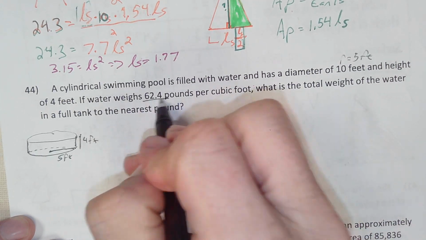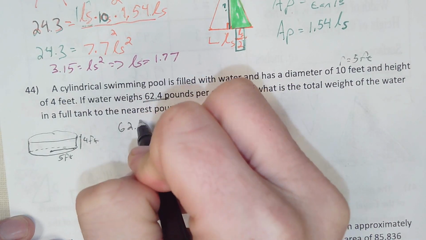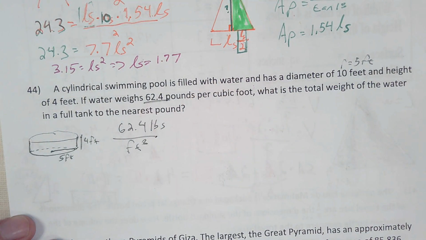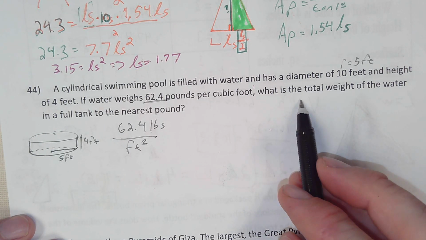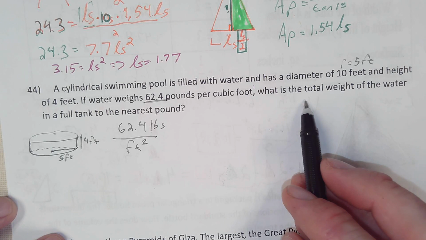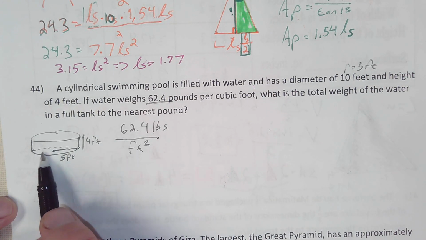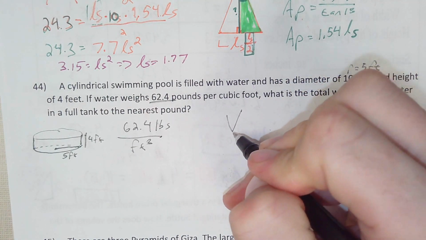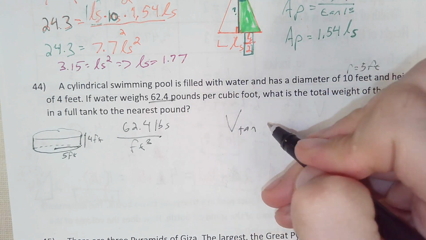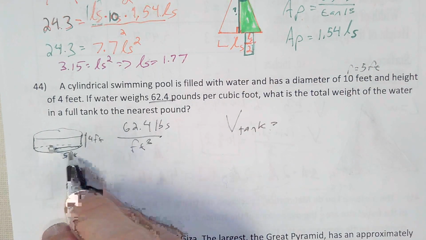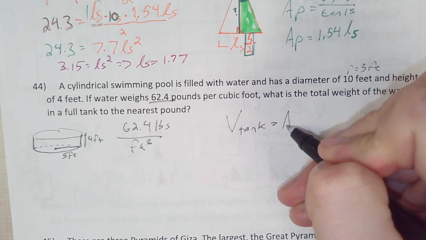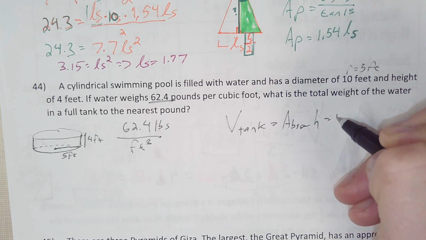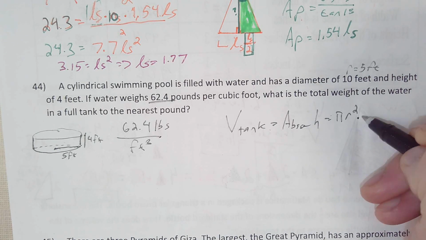And water weighs 62.4 pounds per foot cubed. Okay, what is the total weight of the water in the full tank? I guess this is the tank, assuming that this is full to the brim. Okay, all right, so the volume of the tank equals the area of the base times the height, right? Which is going to be the circle, pi r squared, times the height.